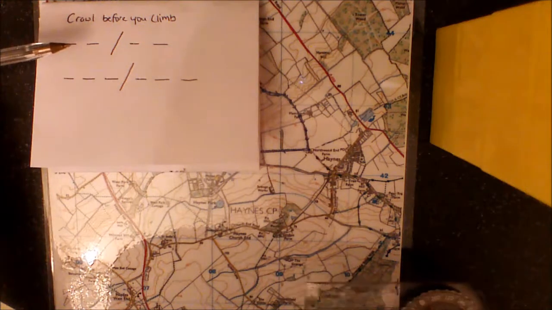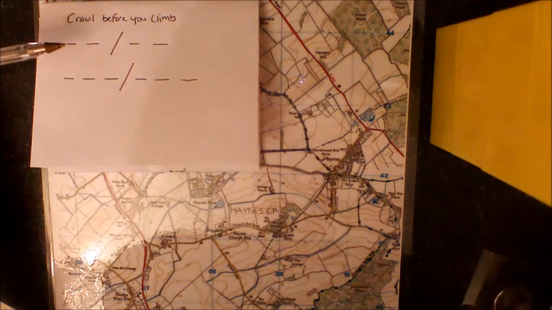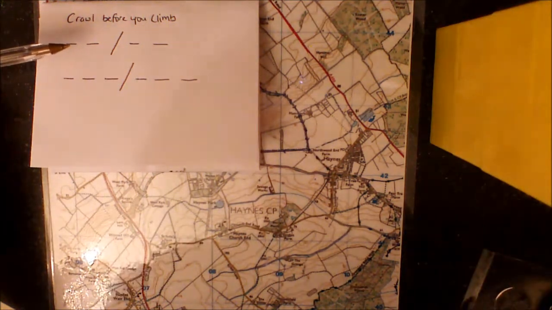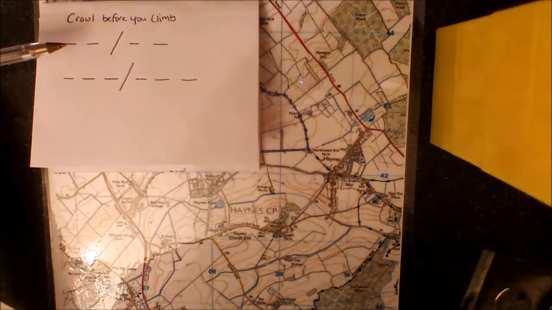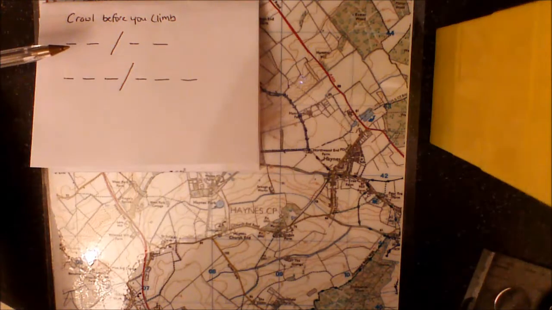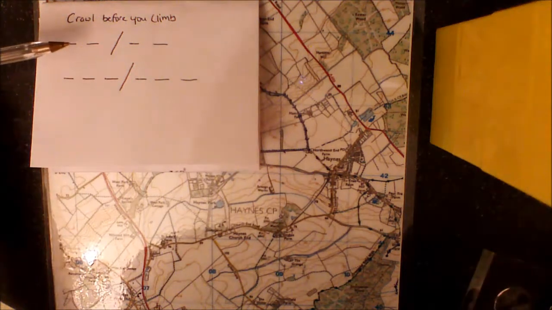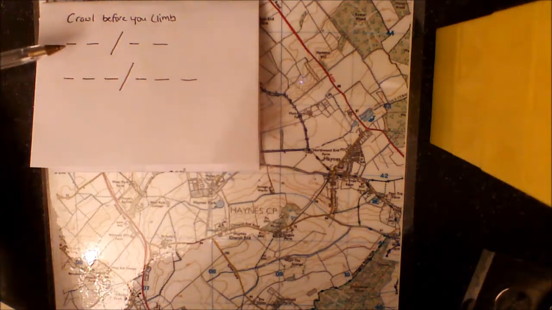A 4-figure grid reference will give you an accuracy to a whole grid square, and a whole grid square, as hopefully you will know by now, on an Ordnance Survey map that we use to walk on, is 1 kilometre by 1 kilometre. So it actually gives us 1 square kilometre accuracy, which isn't brilliant in terms of identifying where you are, but that can be used to get a rough location.